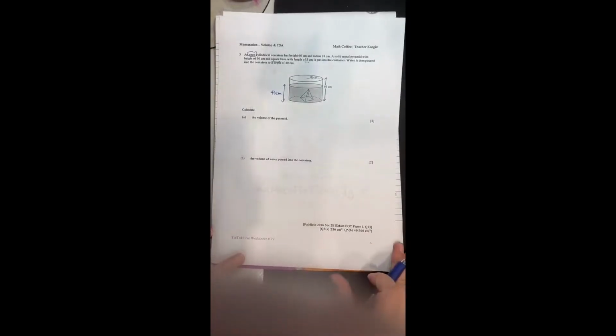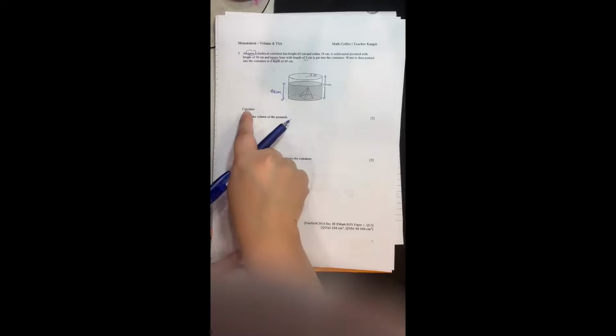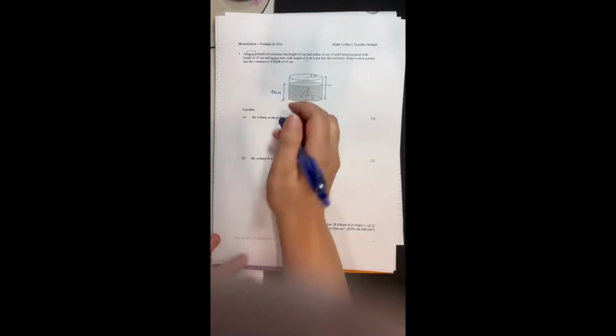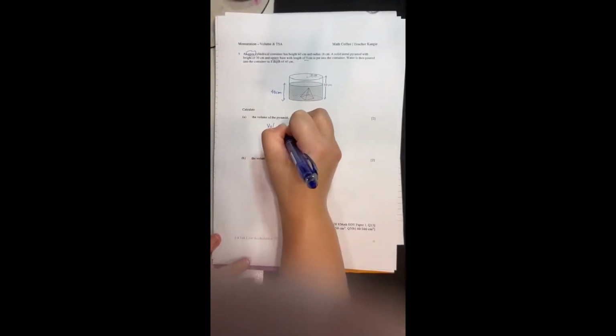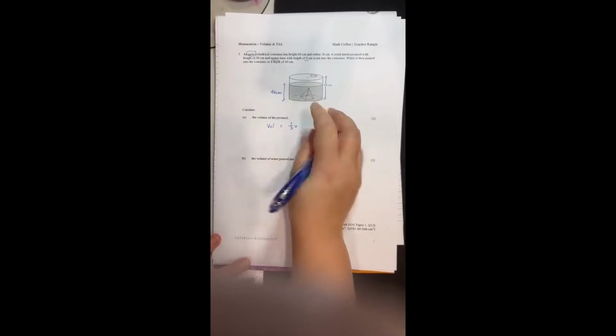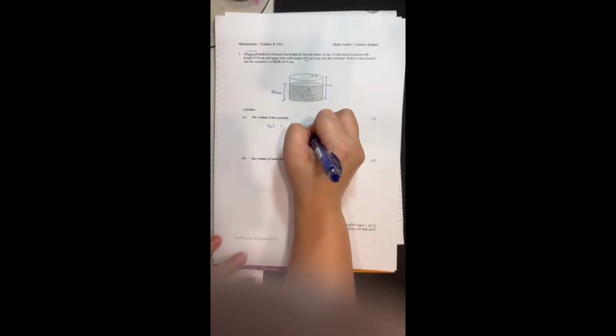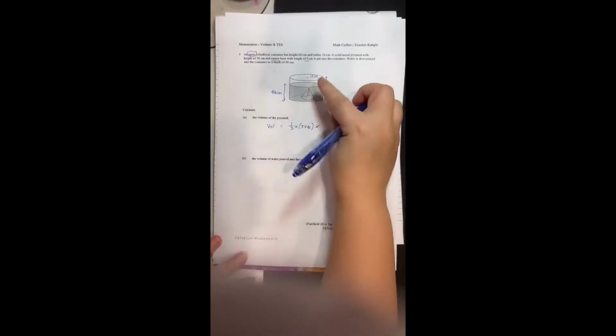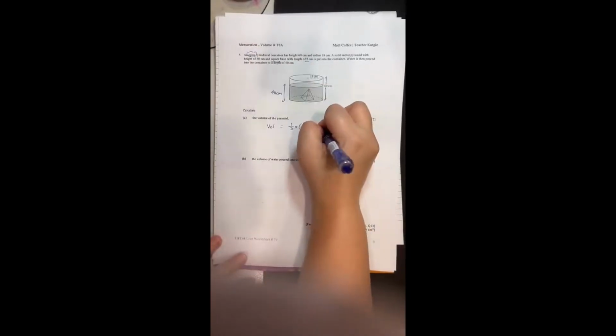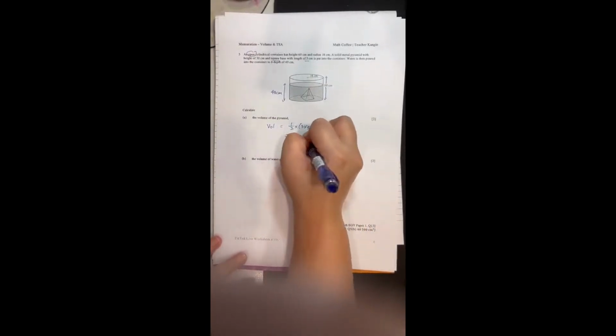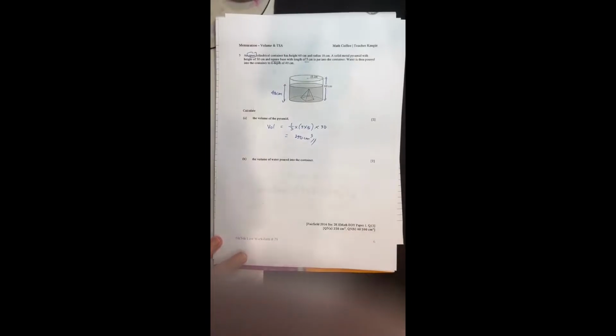Okay, now I'm at question number 5. In this question, they ask to find the volume of the pyramid. For the volume of the pyramid, I simply take 1/3 times the base area. In this case, because it's a square base, it's 5 times 5. And the height of the pyramid is 30. So this is just 250 cm cubed. Very straightforward.